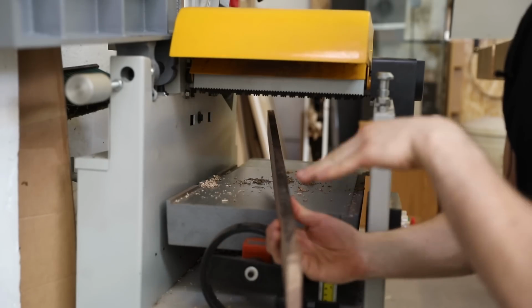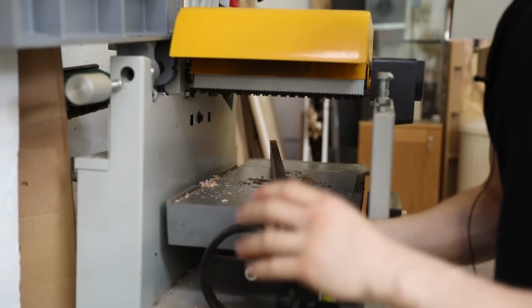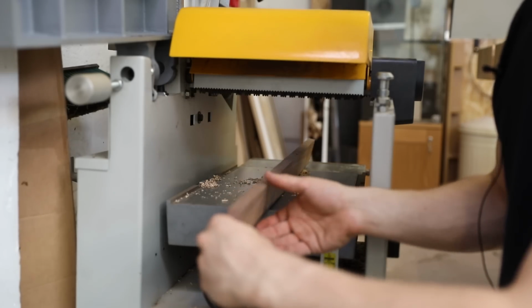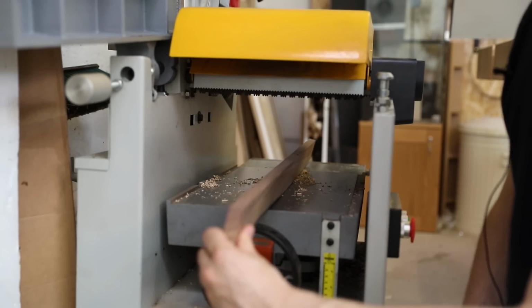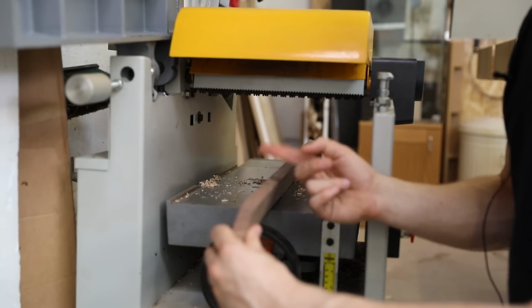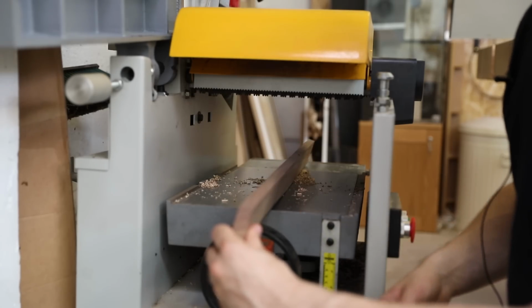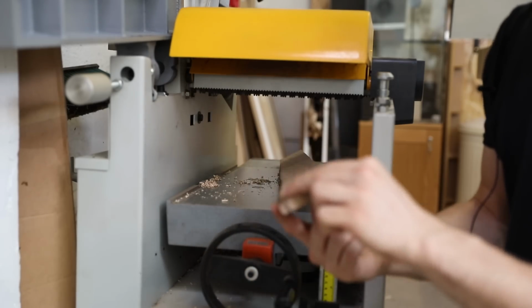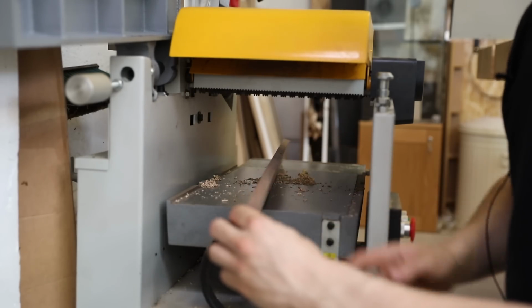But what you might be able to see on this edge is that it's sloped off a little bit to the left like that. So if I put that down on the bed, it means that this material is going to go through at an angle like that, and the cutter block being above this timber is going to also plane this edge at an angle like that as well. It's literally going to copy whatever's happening on this bottom face here and transfer it to this top edge here as well.